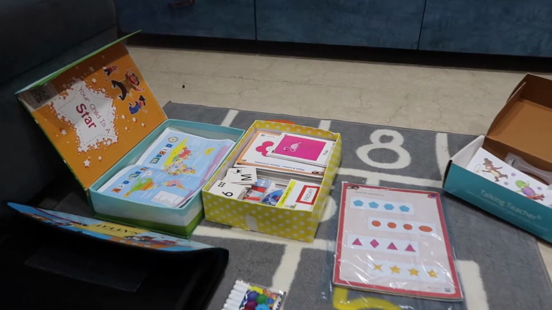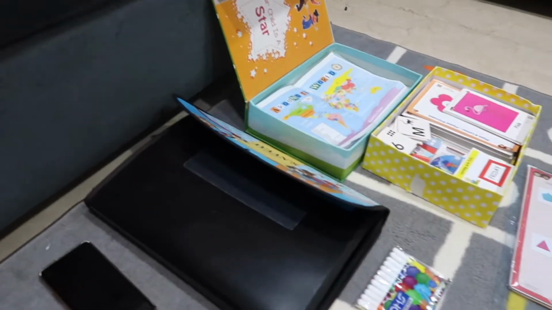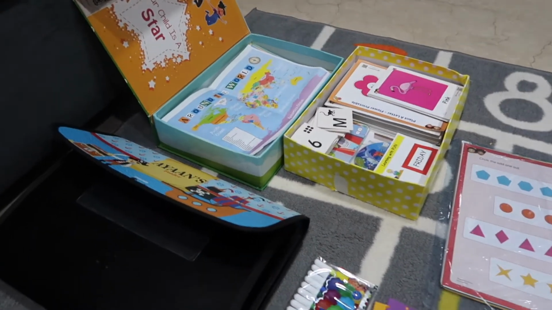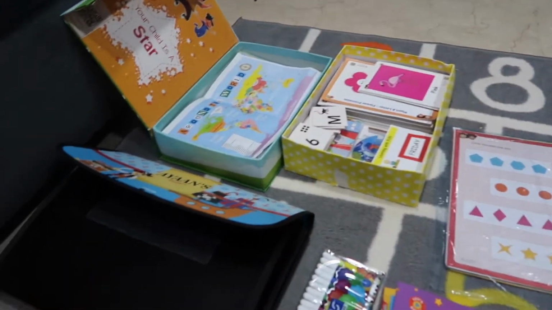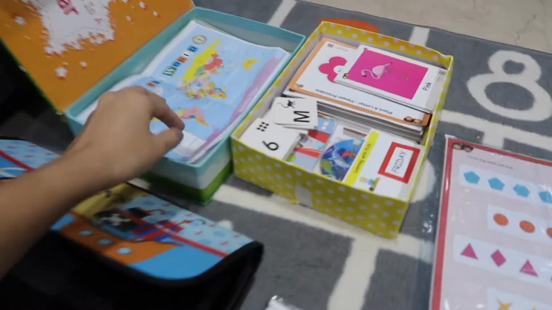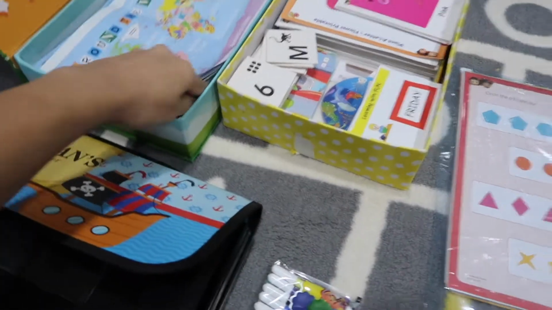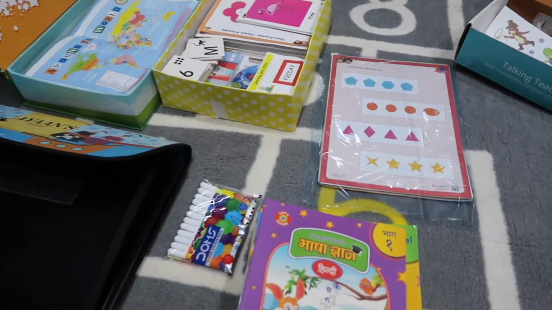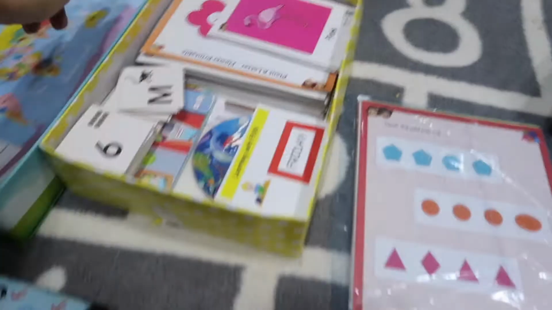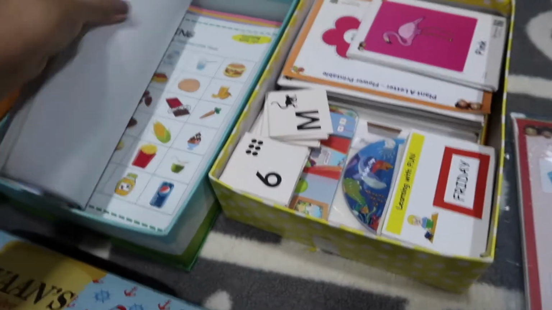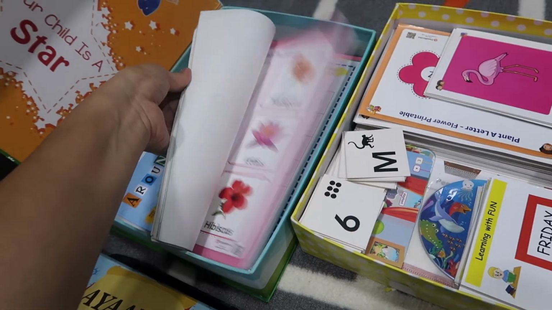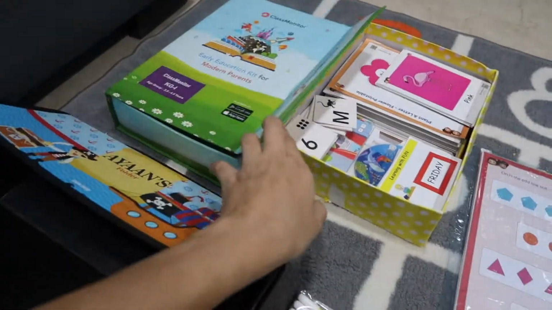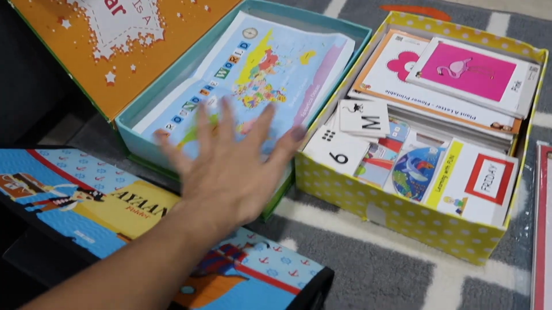So the mess that you saw before is now extremely well organized. I'm going to take you with me. I know I took you with me previously, but I just wanted to show you how I've done it. Again, like I said, use the boxes you already have, and if you want you can invest, otherwise it's really not required. This box that you see has all the cutting and pasting activities, because Learning with Fun, Purple Turtle and Class Monitor all had enough of them. So I've put them in one box.